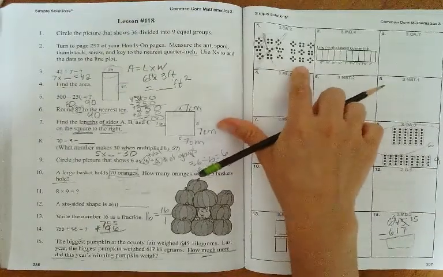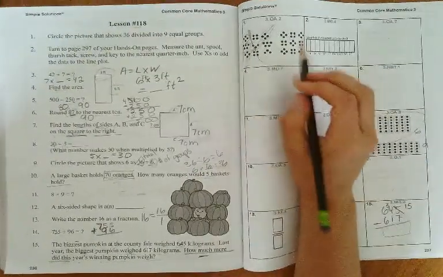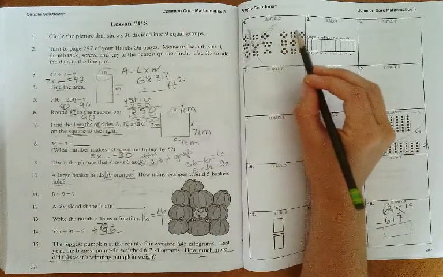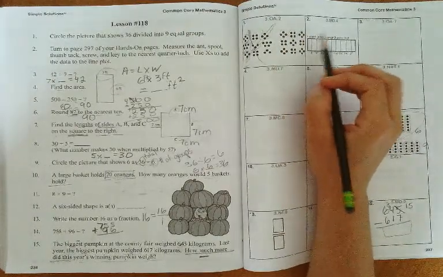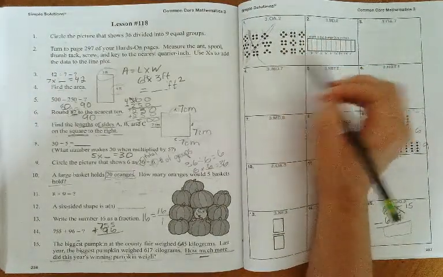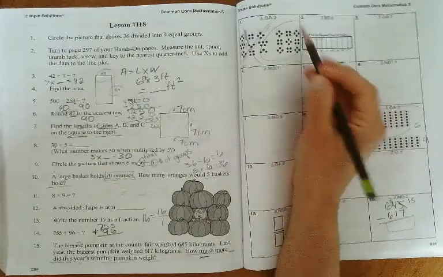So it automatically gets eliminated. If I look here and I check it, I should have 9 equal groups. They look equal to me. It looks like there's 4 in each group. There looks like there is 9, 3, 6, 9. So I'm going to go with this one.